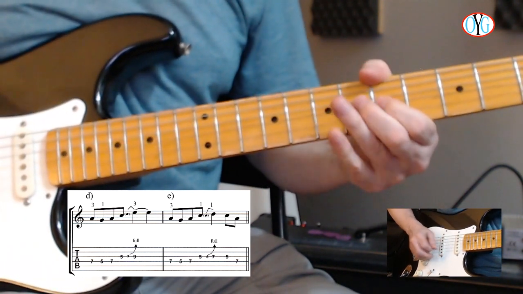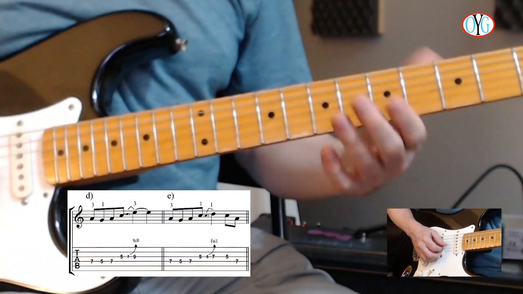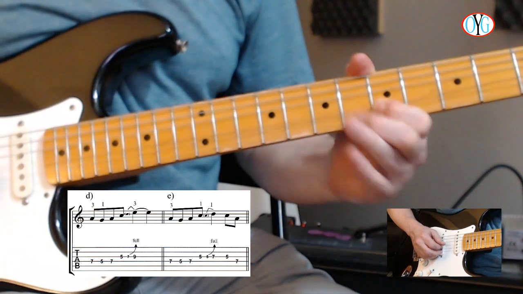I could push it to the middle, but that doesn't feel very good to me. For context, that works better for me.